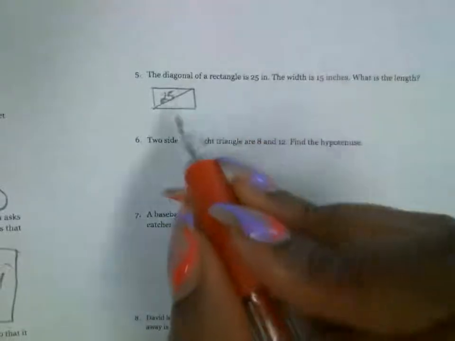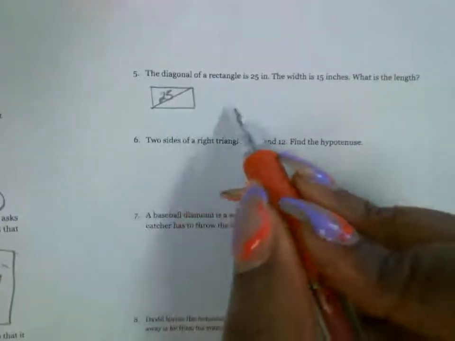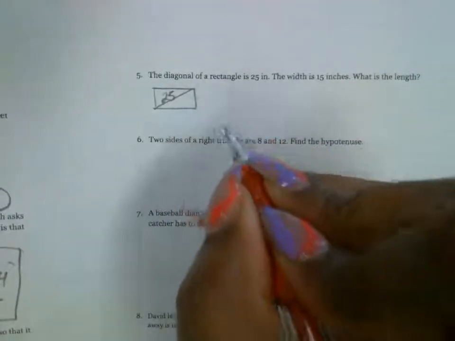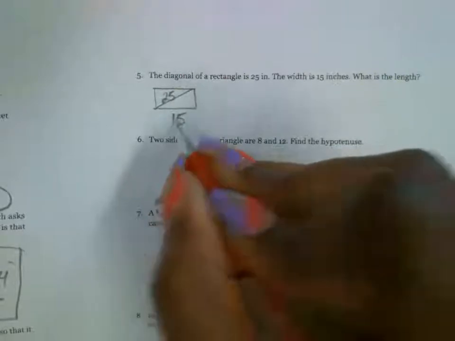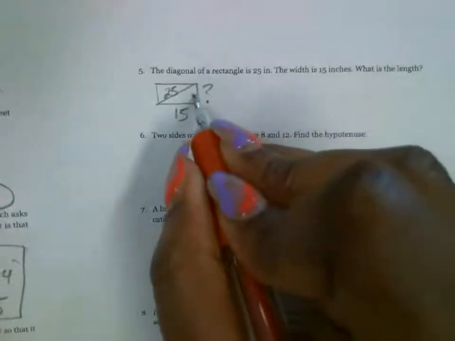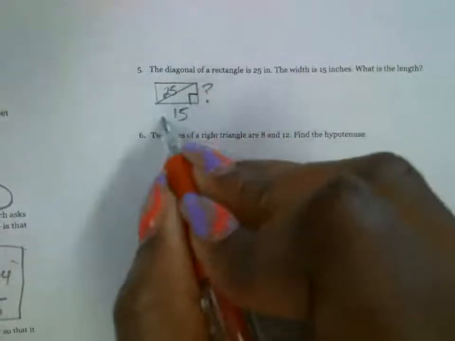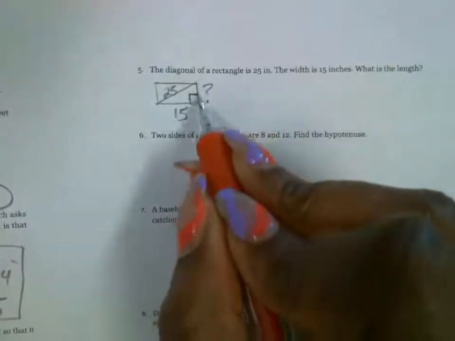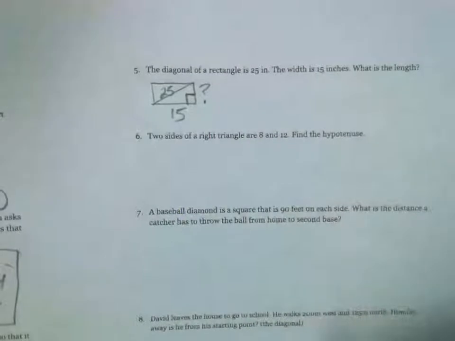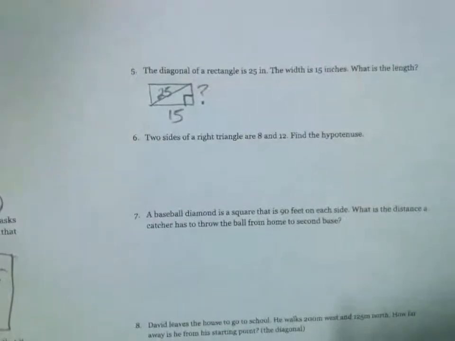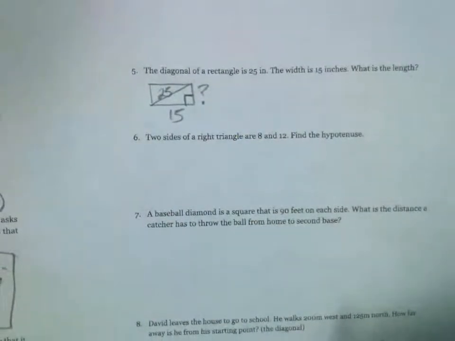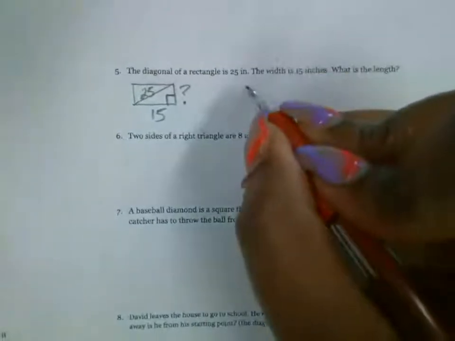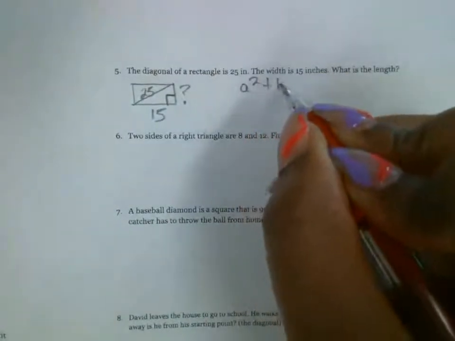The width, how wide it is, is 15. So maybe this is 15. This is the side that is missing. Of course, this is a right angle, so you're going to use Pythagorean theorem to figure out the length of this side. Okay? Pause to figure that out. Don't forget to use a squared plus b squared equals c squared.